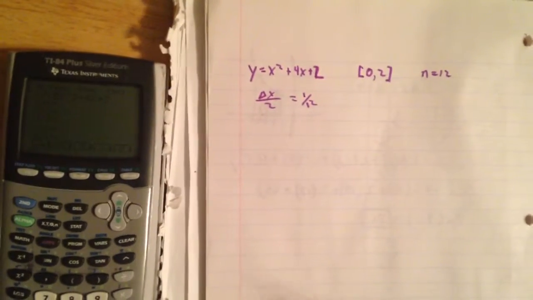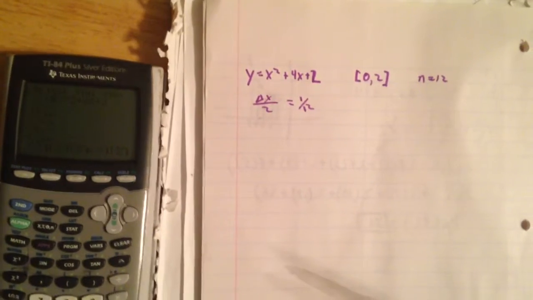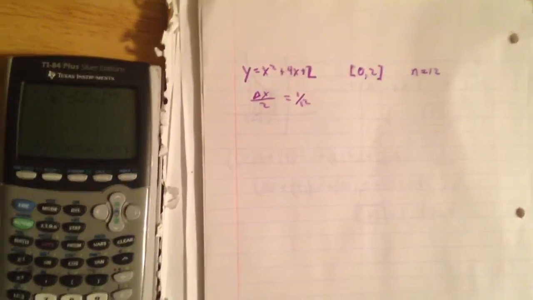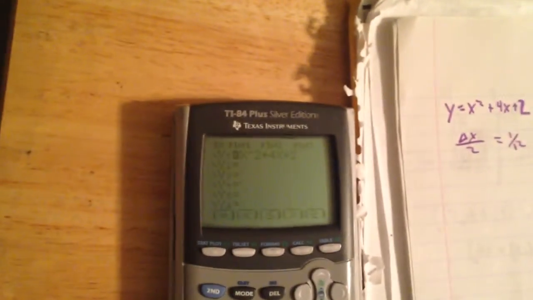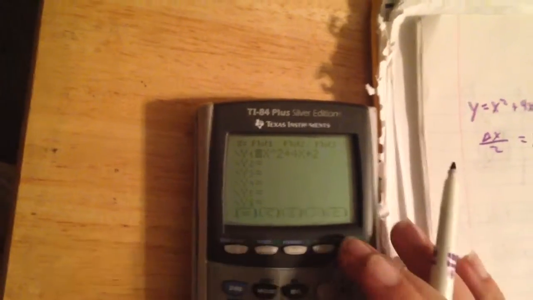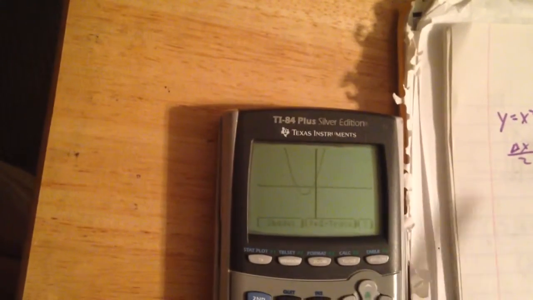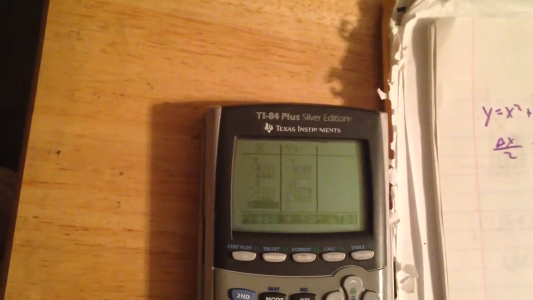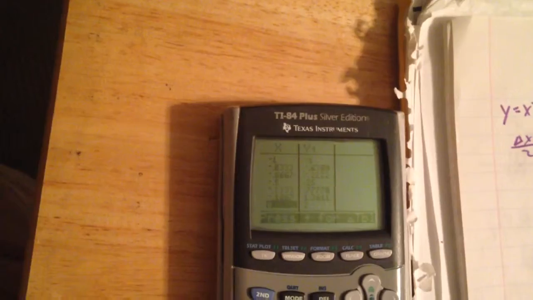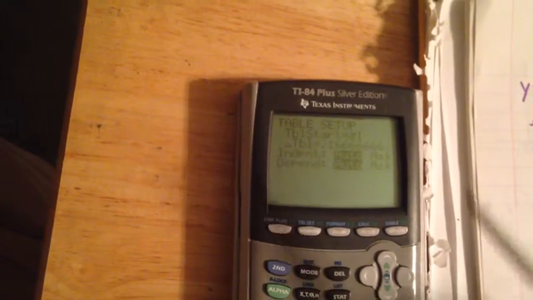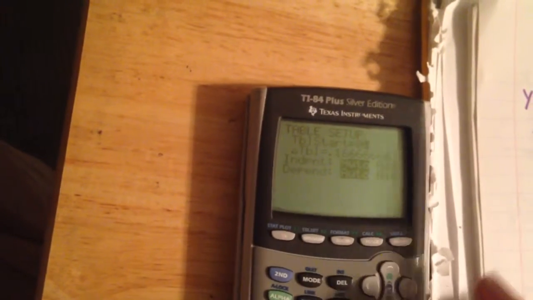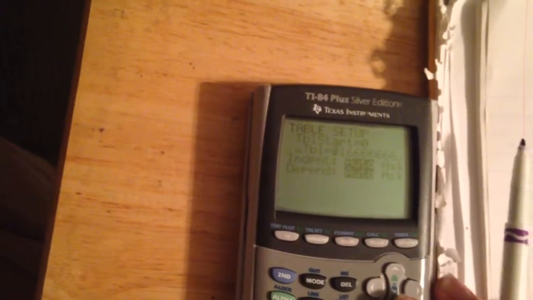Now, to find the numbers to plug into your equation, let's first go to your calculator. Type into y equals x squared plus 4x plus 2. Hit graph. And the graph should look like this. Parabola. Then, second, table. You're going to need to adjust it so that you're seeing from 0 to 2. So, second table set it at 0 and 1/6. And then go look at your table.